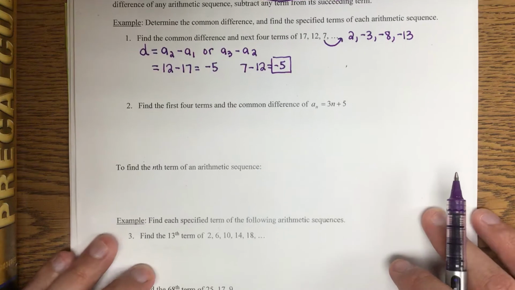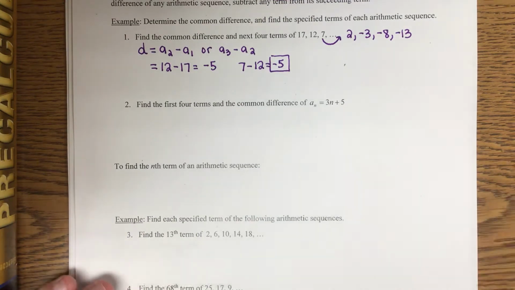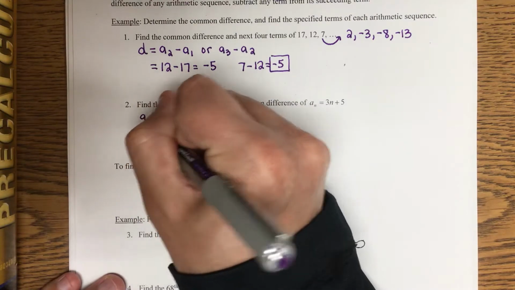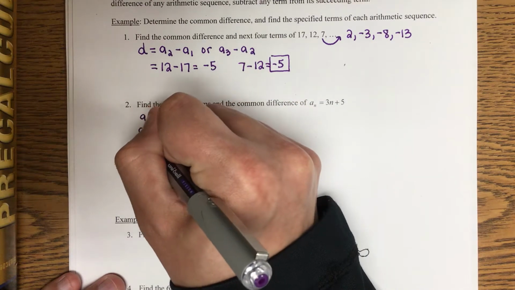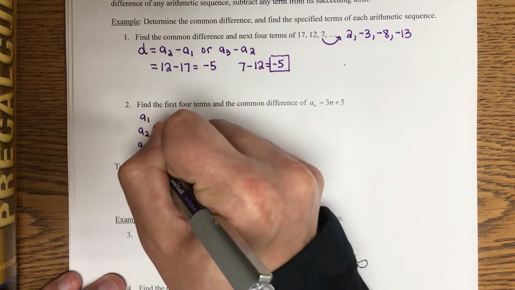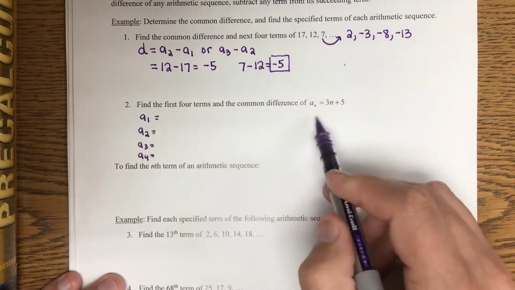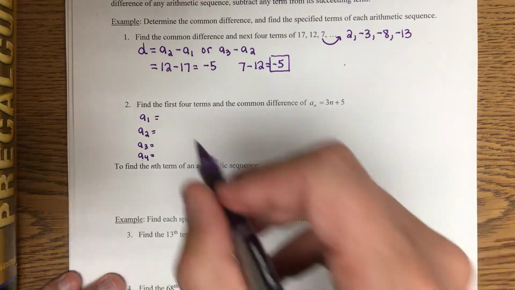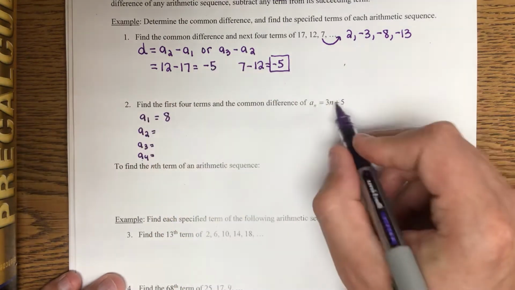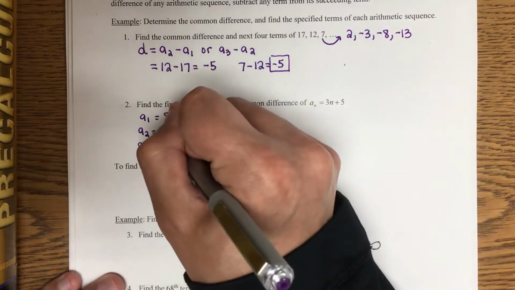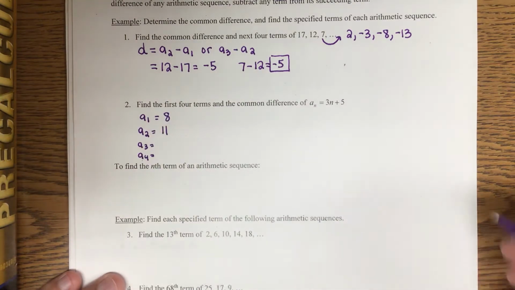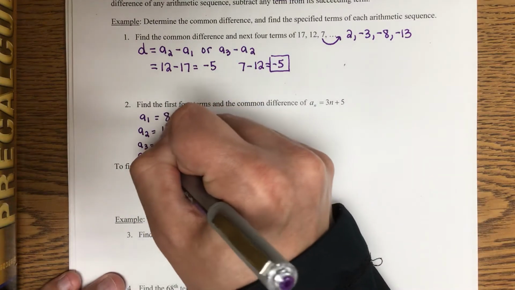So in problem number 2, it says find the first 4 terms and then tell me what the common difference is. So let's start by finding the first few terms here. All right, so for the first term, I'll plug in a 1, and that would be 8. If I plug in a 2, that would be 11, and then it would be 14, and then 17.